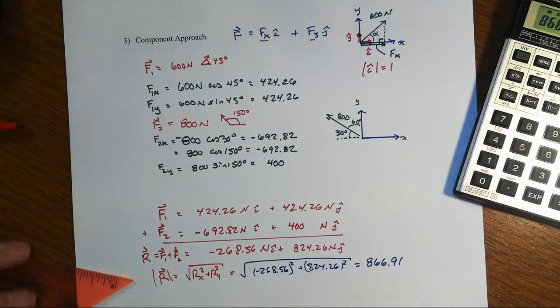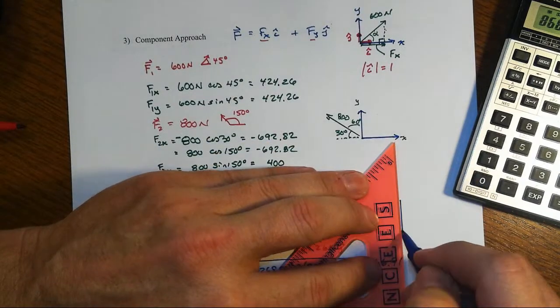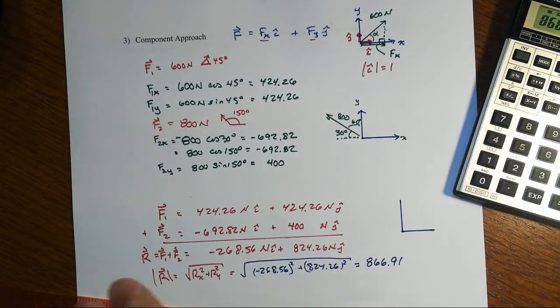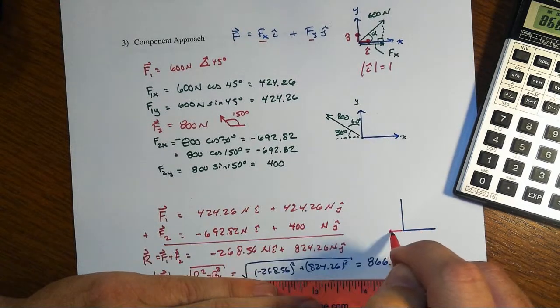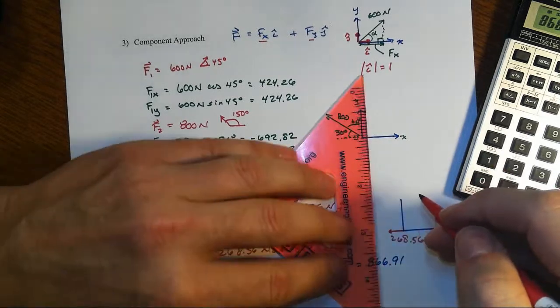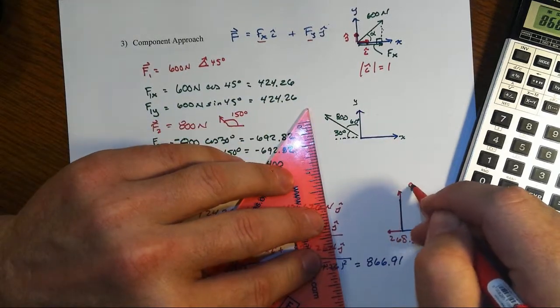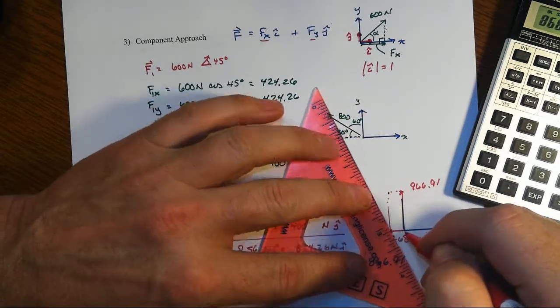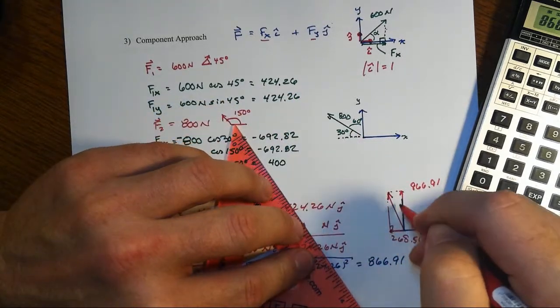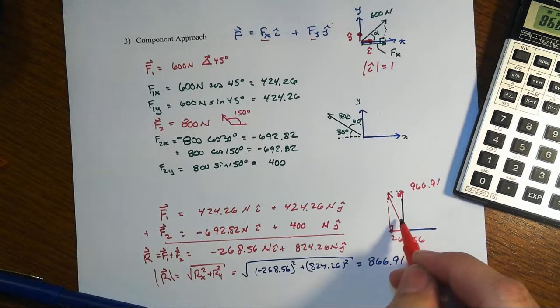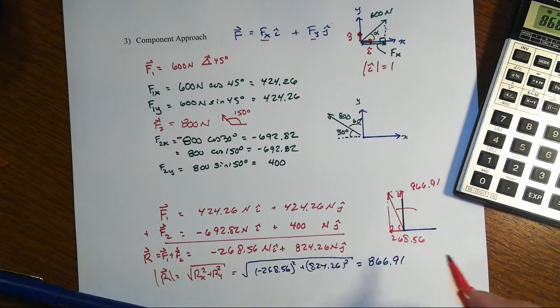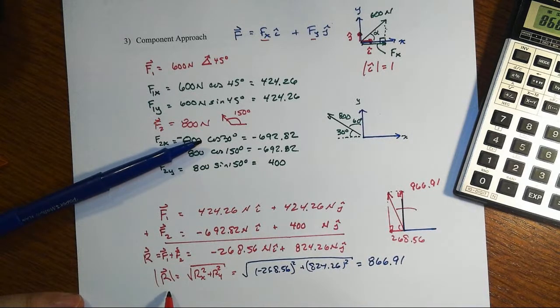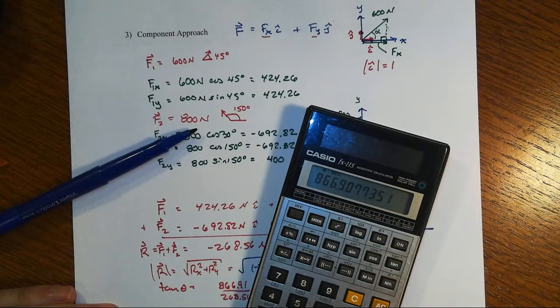Right? And then, once you have that, let's set this up, because what do we really have here? There's our coordinate system, and we have a component that goes to the left at 268.56. We have a component that is going up at 824.26, and when we draw the parallelogram of those, the resultant is the diagonal of those two components. And so, oh, look at that. There's our magnitude sitting right there. This angle, let's call it theta, and so tangent of theta would be opposite over adjacent.